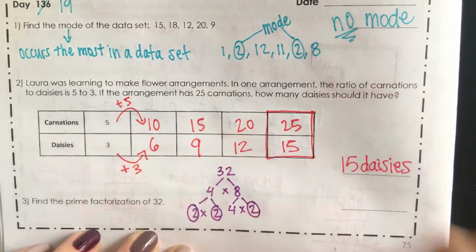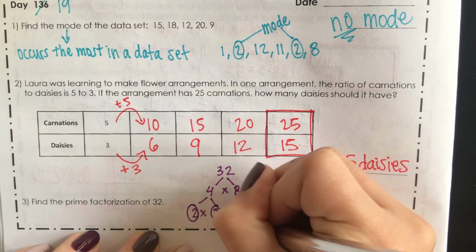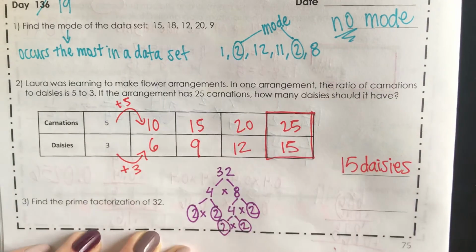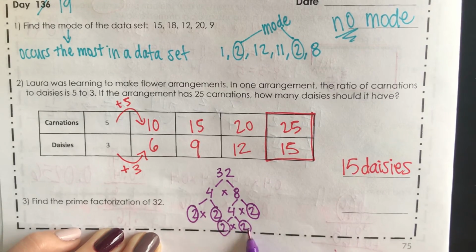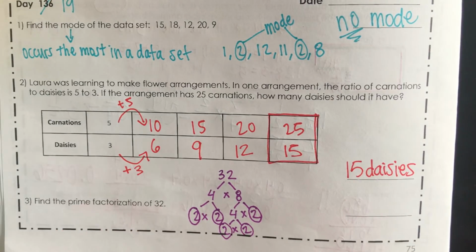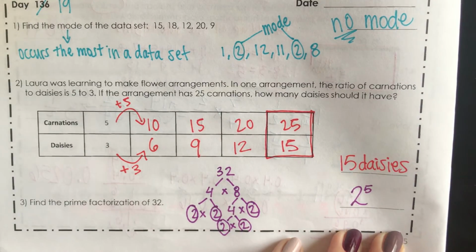This 2 is prime, so I'm going to circle it. And then I'm going to break down this 4 to be 2 times 2. And these here are both prime as well. So now we have 2 times 2 times 2 times 2 times 2. That's 1, 2, 3, 4, 5 2's. So the way I'm going to write that is 2 to the 5th power.